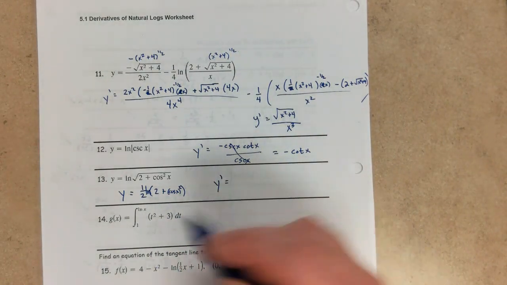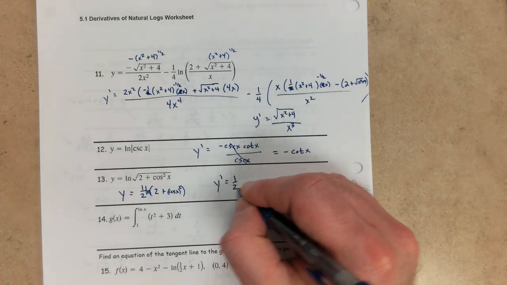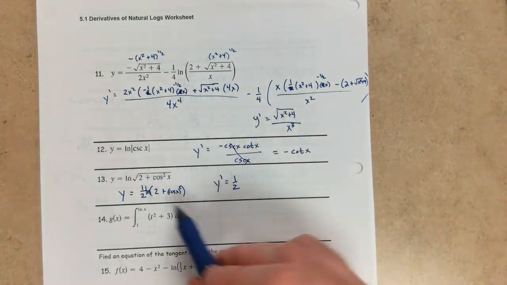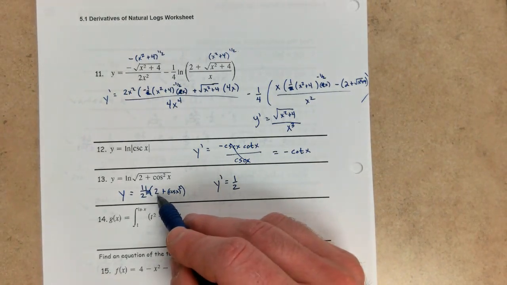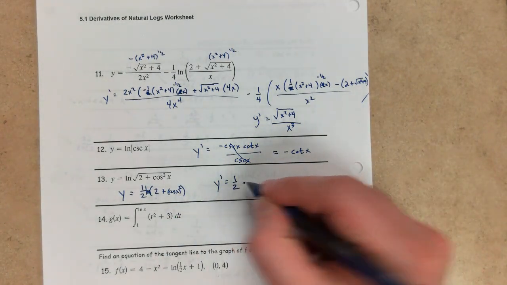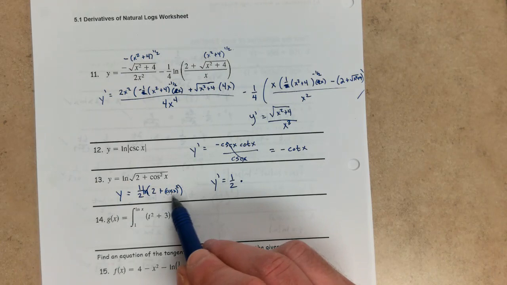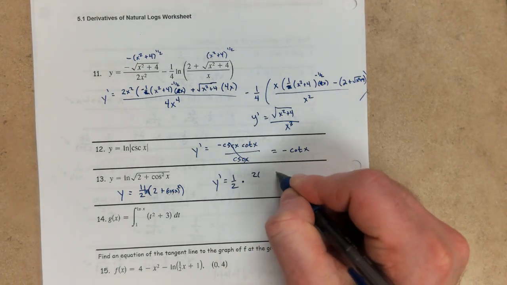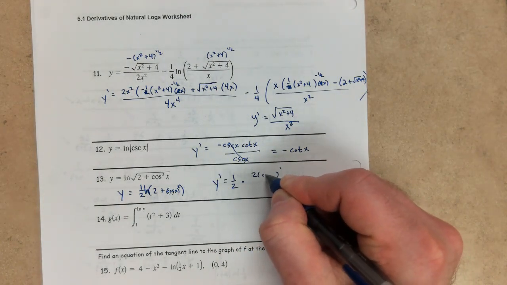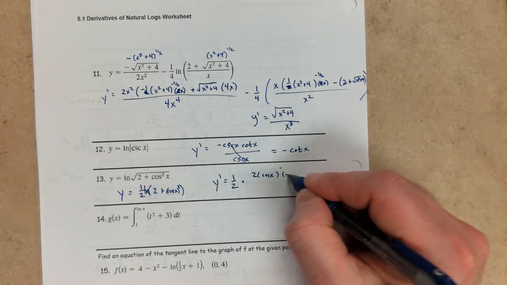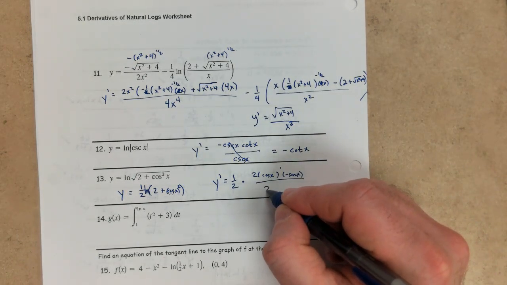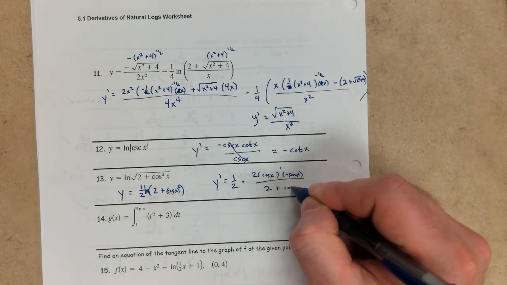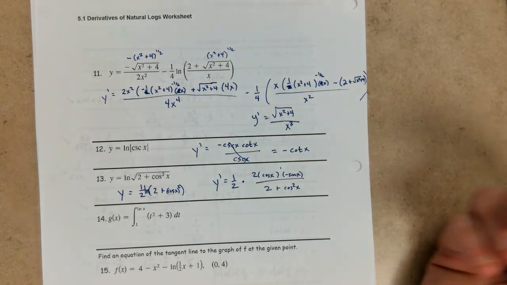So y prime equals, remember the scalar just kind of stays put. It's glued to it. Don't really mess with it. But u prime over u. So the derivative here, well, derivative of 2 is just 0. So this is going to be just the derivative of this, which is a chain rule. So 2 to the first, leave the inside alone. Derivative of cosine is negative sine. And then this is all over the 2 plus cosine squared x.